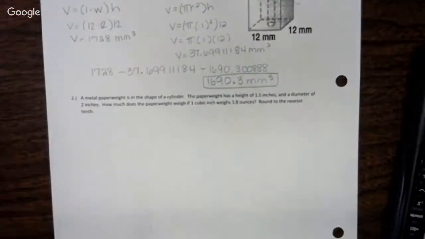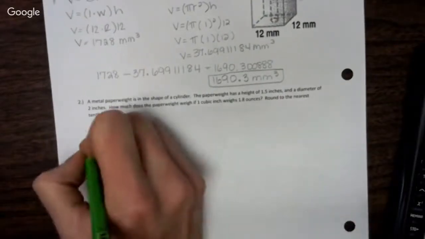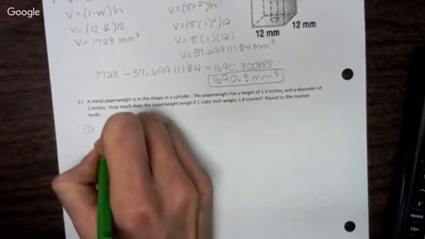All right, number 2. A metal paperweight is in the shape of a cylinder. The paperweight has a height of 1.5 inches and a diameter of 2 inches. How much does the paperweight weigh if 1 cubic inch weighs 1.8 pounds? So we have to find out what the volume is before we find the weight. So step 1, we're going to find the volume.